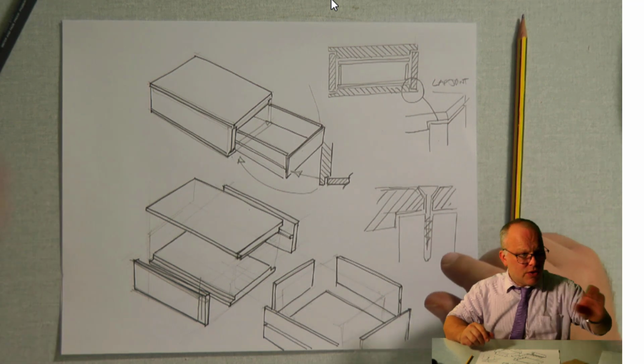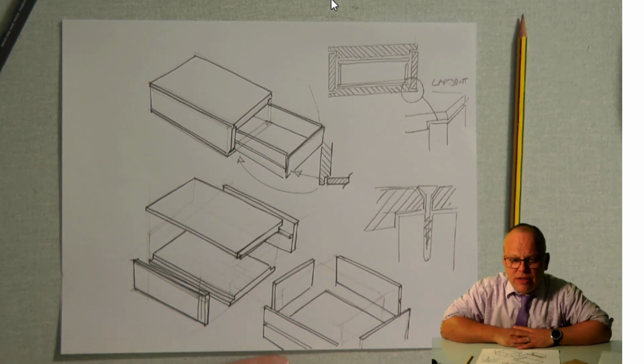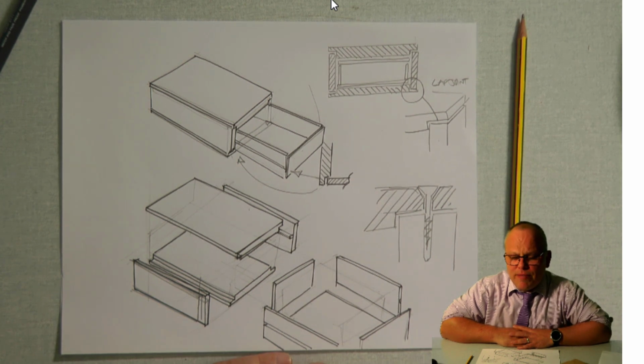If someone said to you, go on, head off into the workshop, I'll give you £1,000, don't come out until it's finished, you would find a way of making it. So that's what I'm asking you to do. That's your design challenge. Okay?